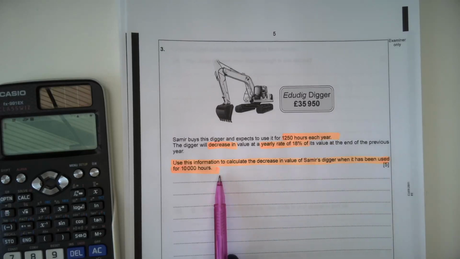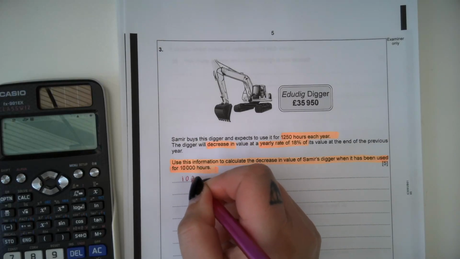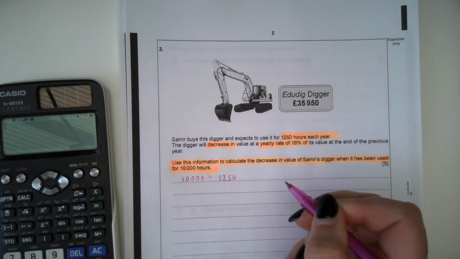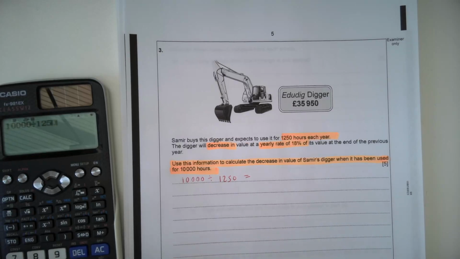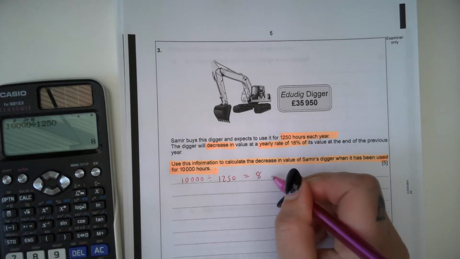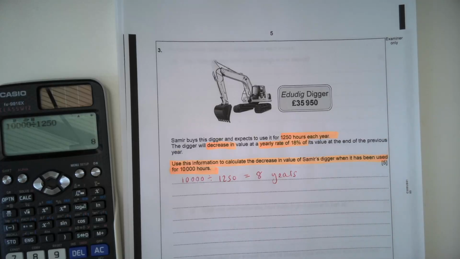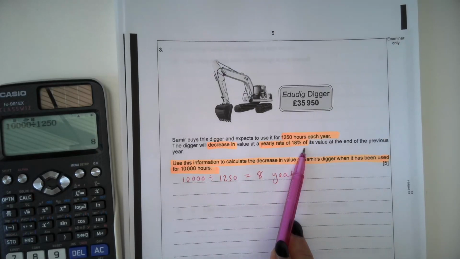Okay, so Samir buys the digger and he expects that he's going to use it for 1,250 hours each year. So we need to calculate how many years it would take to do these 10,000 hours. So we're going to do 10,000 divided by what he expects to use it for each year. So that's 8. So that tells us that we're working with a time span of 8 years.